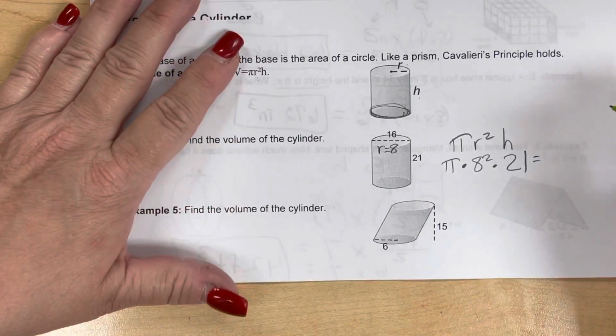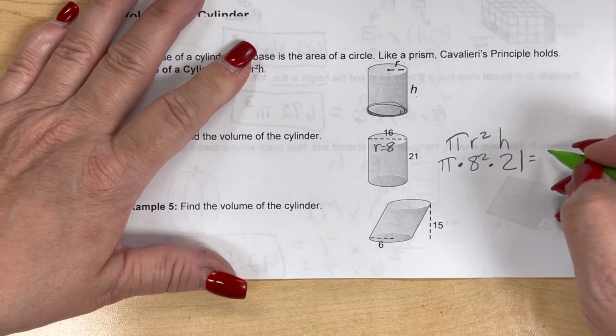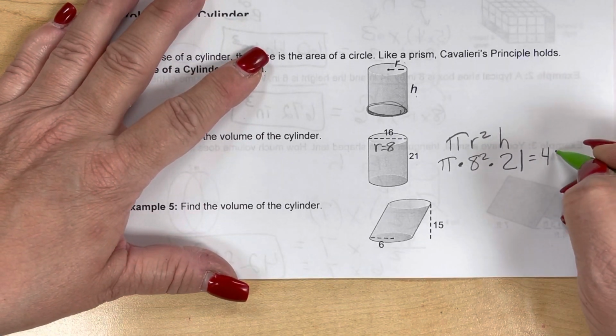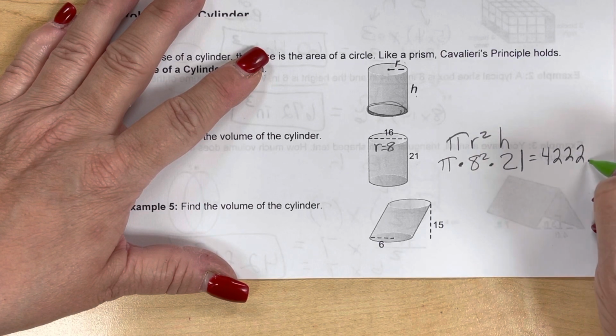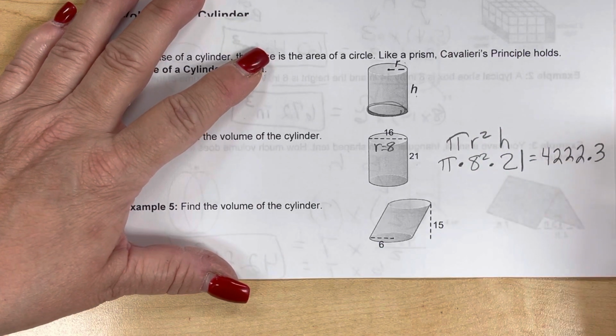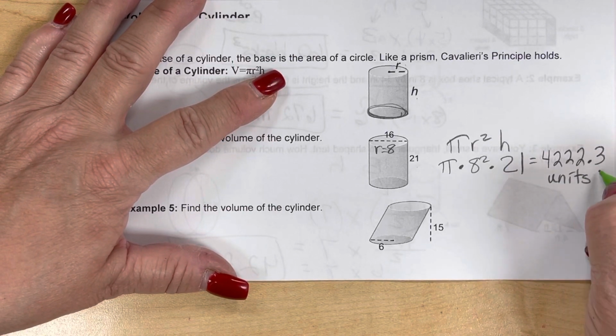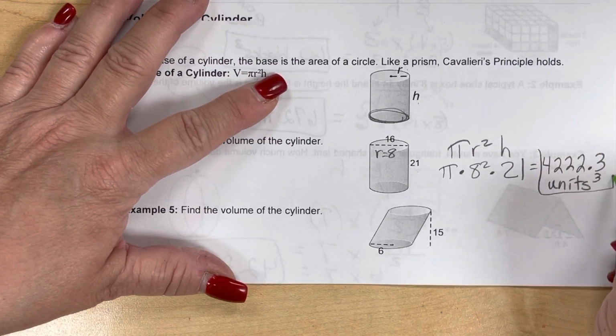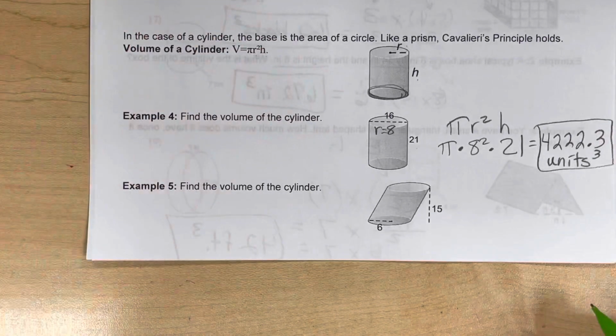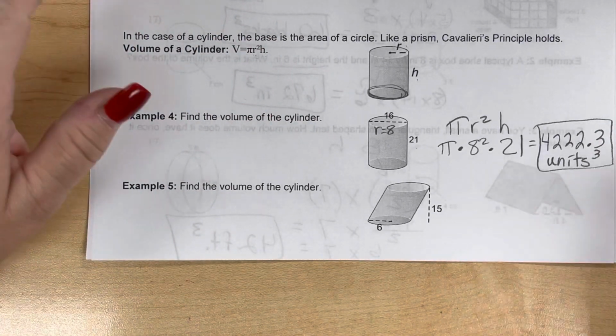Multiply those three things, round to the tenth, and you get 4,222.3. It doesn't tell me what, so that would be cubic units. Don't forget to label. Most of you are doing really good with that. Just don't forget to label.